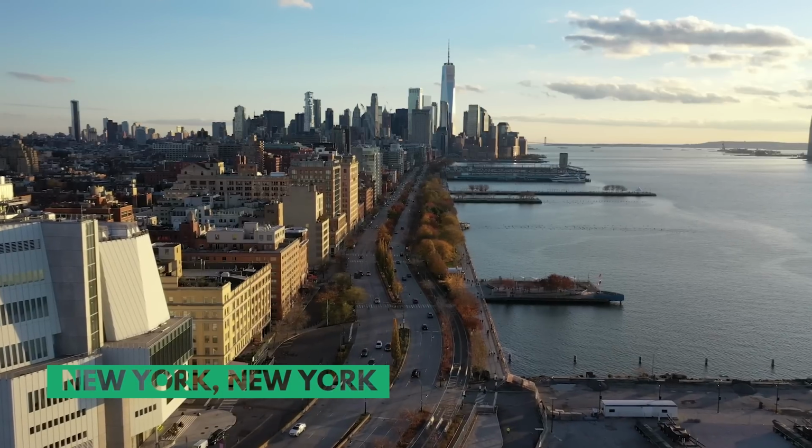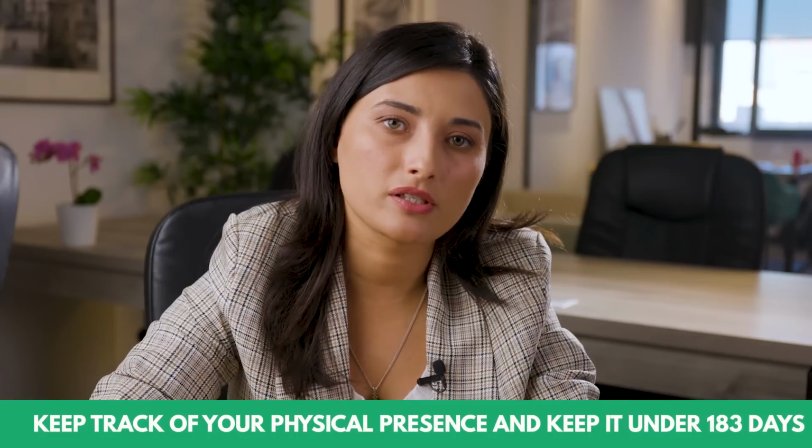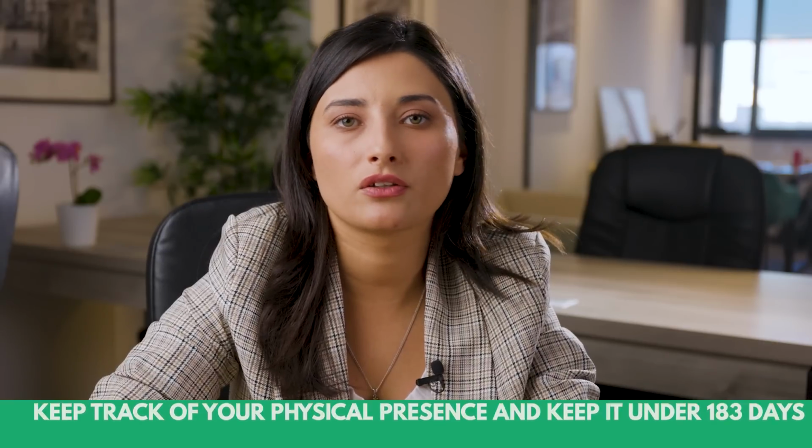So, since the total for the 3-year period is 180 days, you are not considered a resident under the substantial presence test for 2022. The solution here is pretty simple. Keep track of your physical presence and keep it under 183 days.